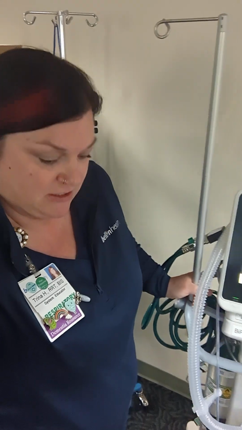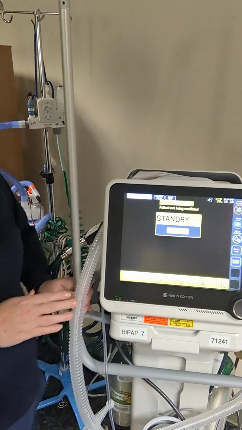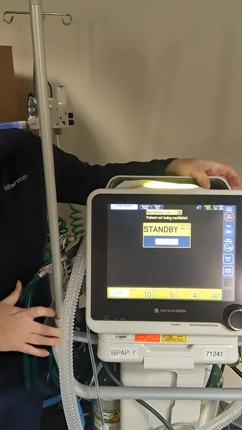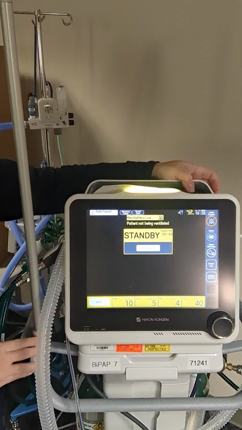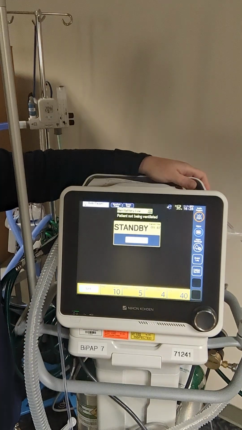So this is, let's see, bear with me. Okay, so this is our BiPAP machine. And what we're seeing here on the display, try and get rid of that glare. Okay, so our machine has a few different settings.